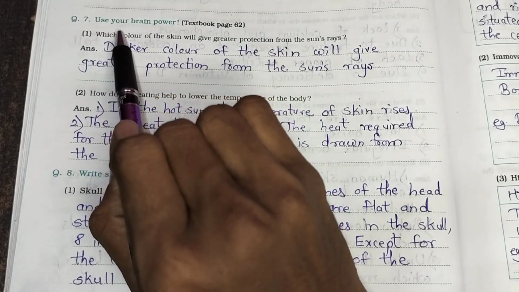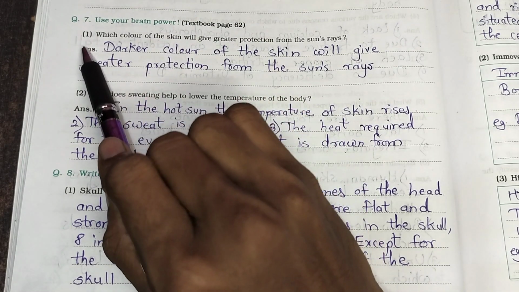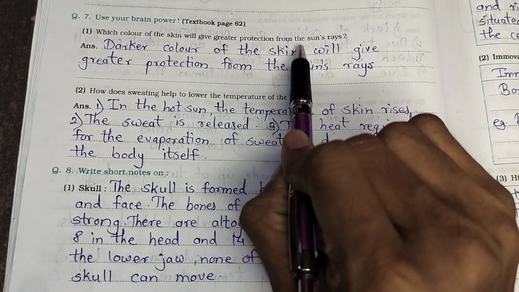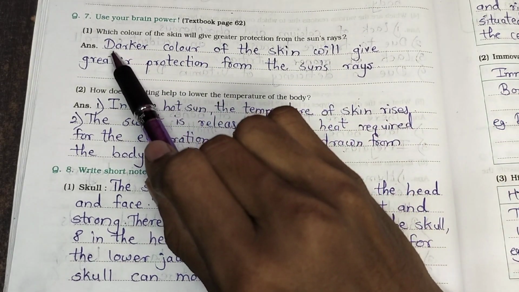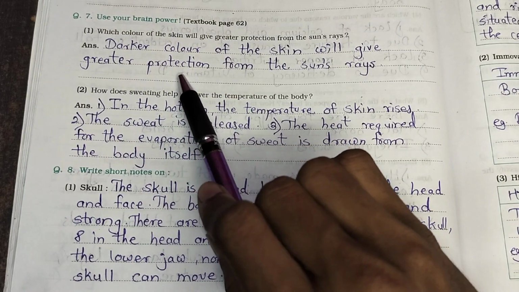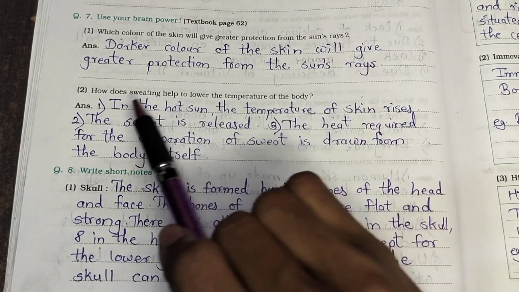Question number 7. Use your brain power. First, which color of the skin will get greater protection from the sun's rays? Answer. Darker color of the skin will give greater protection from the sun's rays.